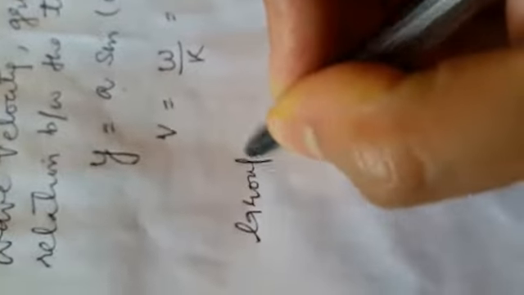Now, if there are more than one waves, a group of waves passing through a medium, then the velocity of the group of waves is called group velocity. So group velocity is the velocity of the wave group.